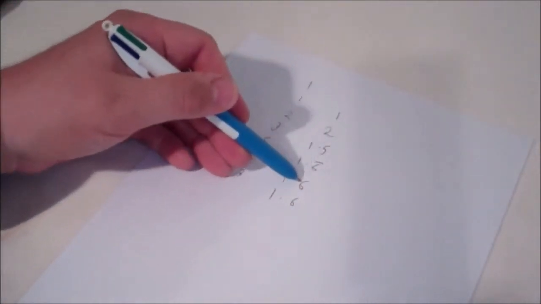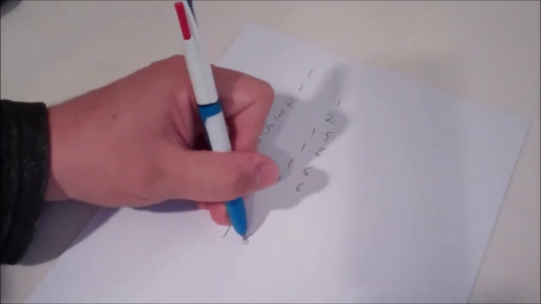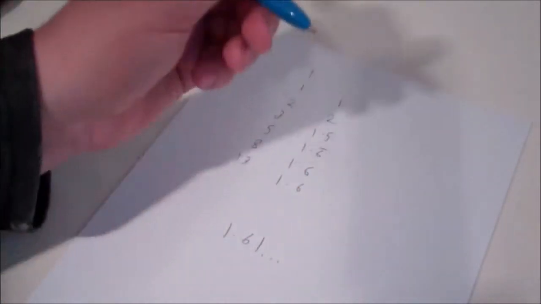You can see it's starting to settle down to 1.6. What it actually settles down to is this number, 1.61 and so on. I can never remember the rest, but it's called the golden ratio, and it's given that symbol.